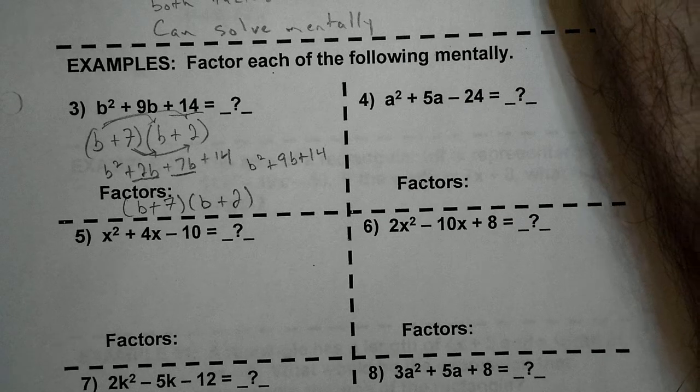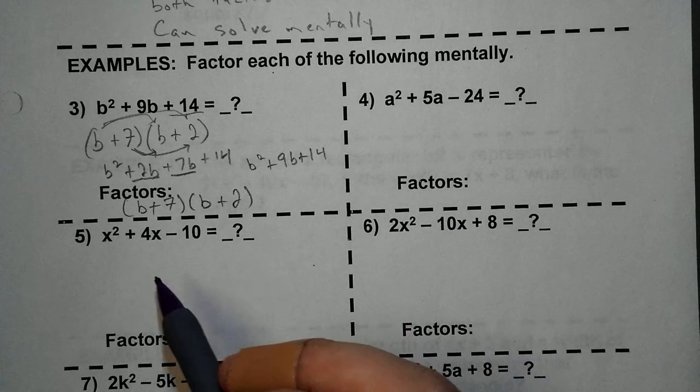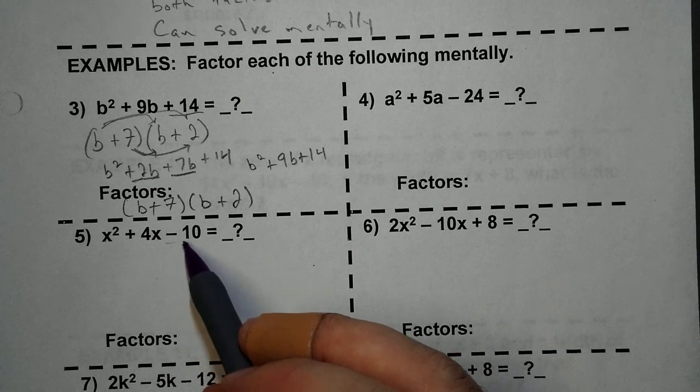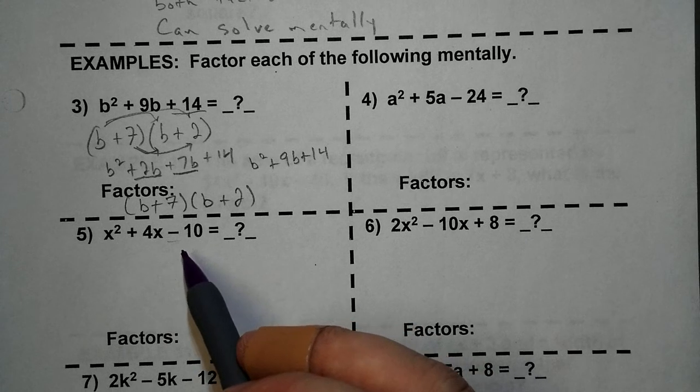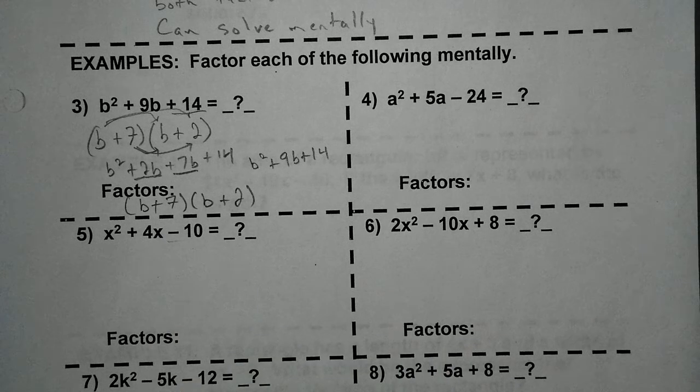Let's try number 5. Now, think of all your factors of 10. 1 times 10 and 2 times 5, and that's it, right? Is there a combination that'll multiply together to get a negative and add together to get 4?